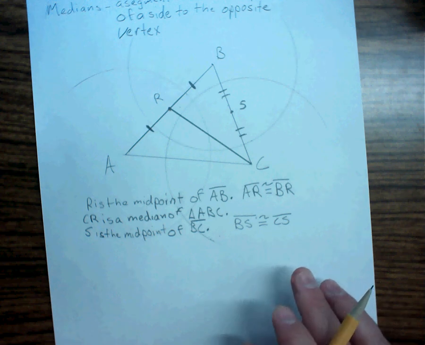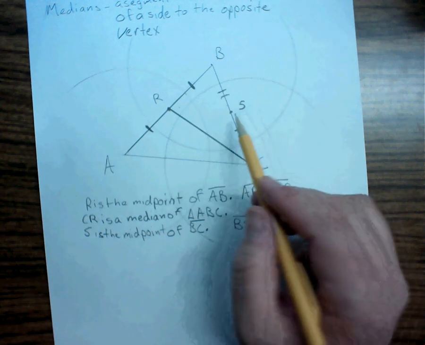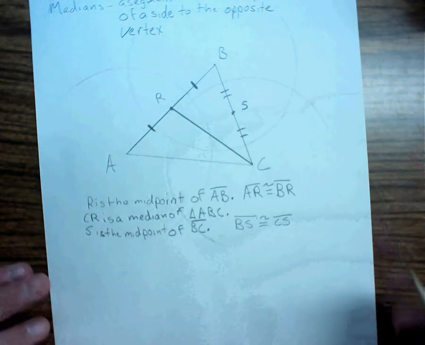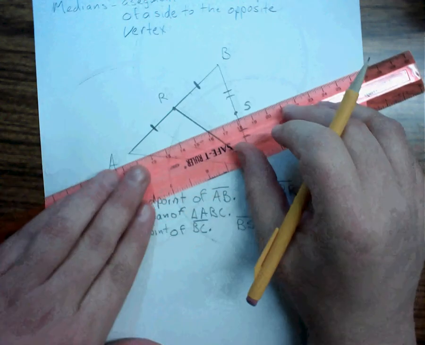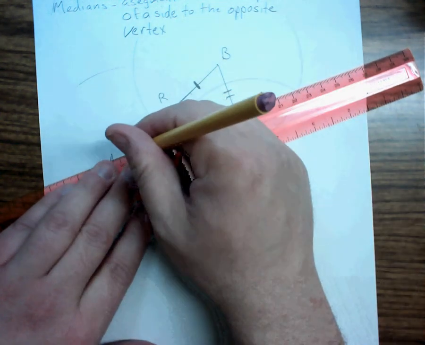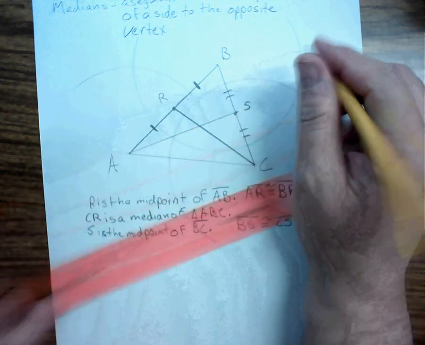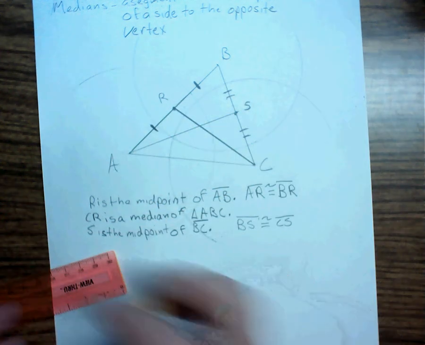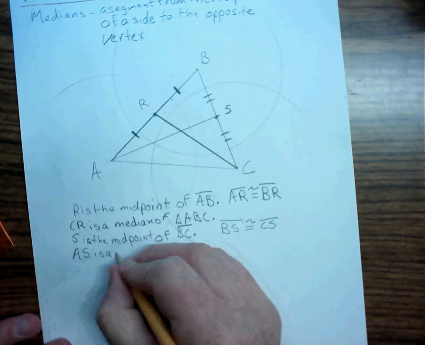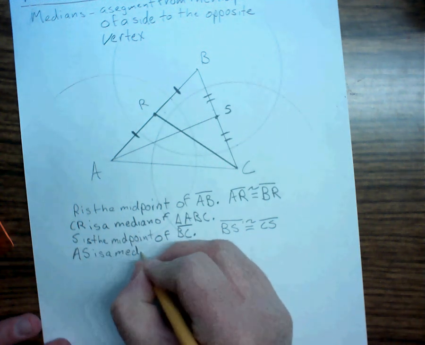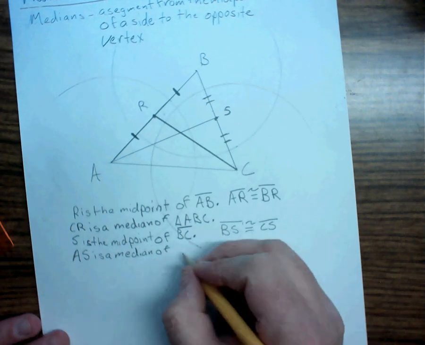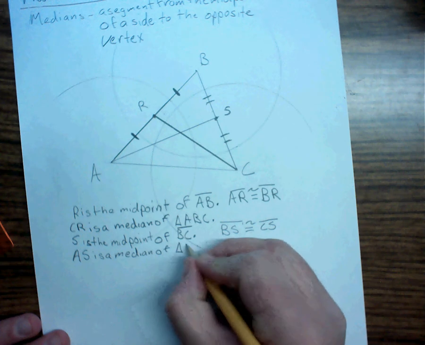All right, so then what side or vertex is opposite of the point S? A. So I'm going to draw a line between A and S. Okay? So then I can say AS is a median of triangle ABC.